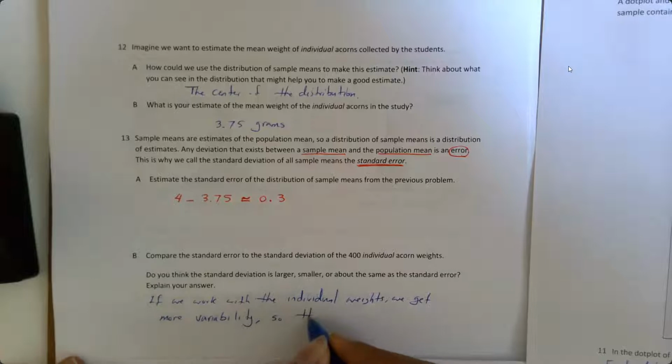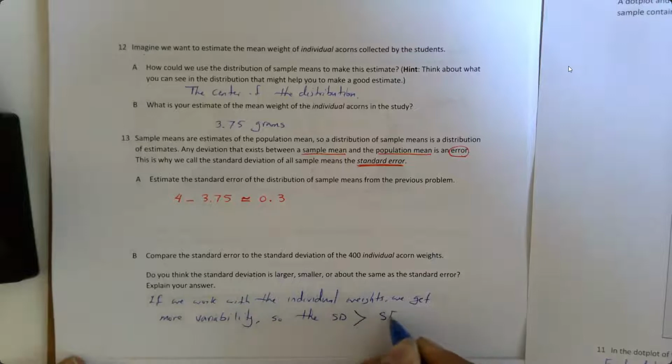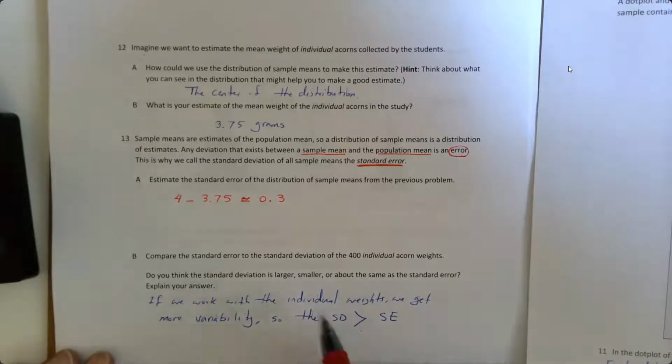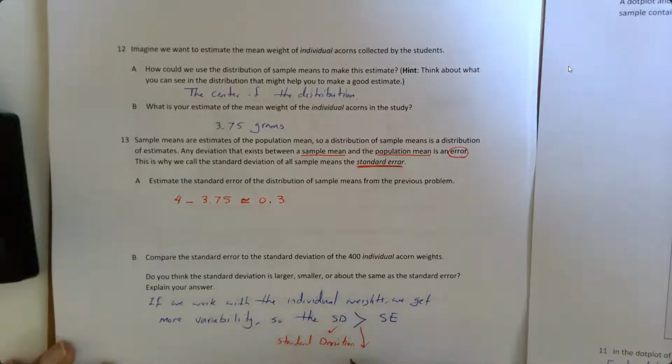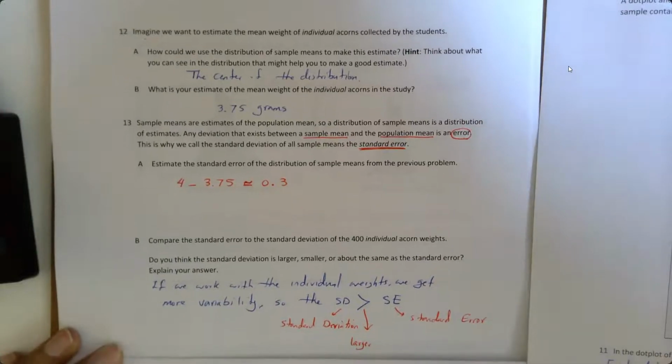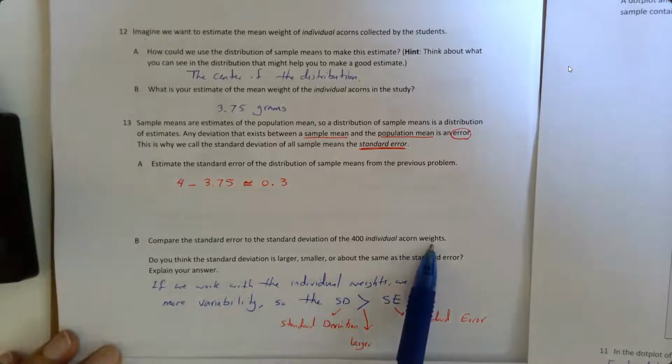The standard deviation, SD, is larger than the standard error. That's one of the main reasons we're interested in finding the means instead of working with individual weights or individual data.